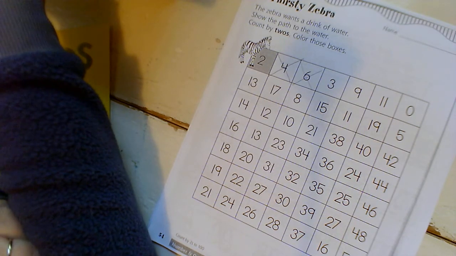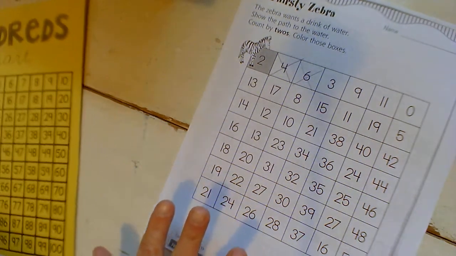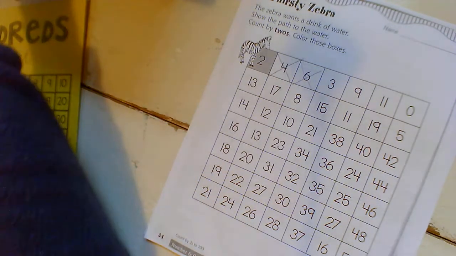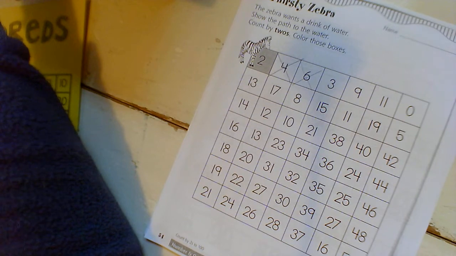Okay, and remember, they're not all for one day. Do some today, like 3 today, and we'll do 3 tomorrow. Space it out. Okay, see you later.